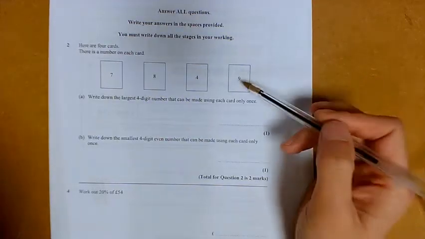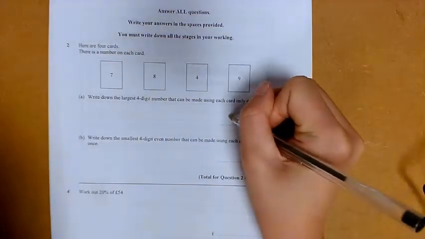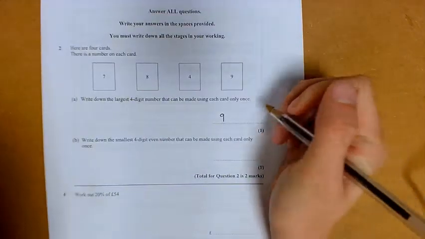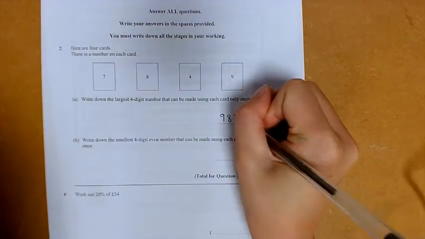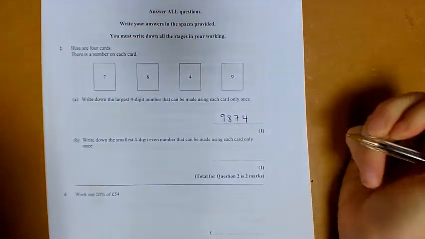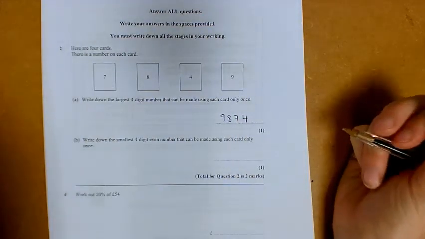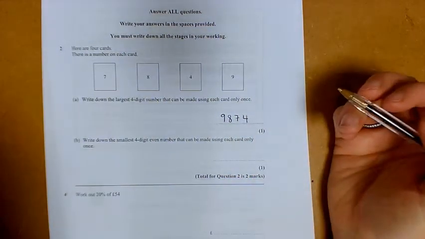Now with this 9, I want to make that the thousands. So that's going to make my number as big as possible. And then 800, and then 74. That's going to be the biggest number I can possibly make. Write down the smallest 4-digit even number that can be made.